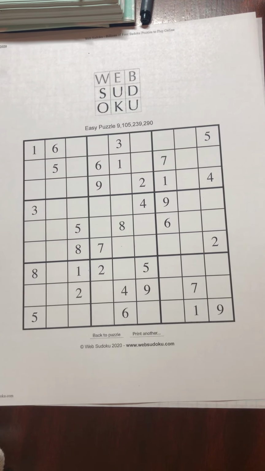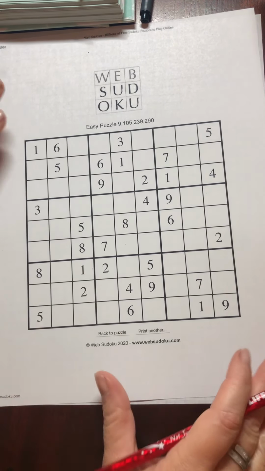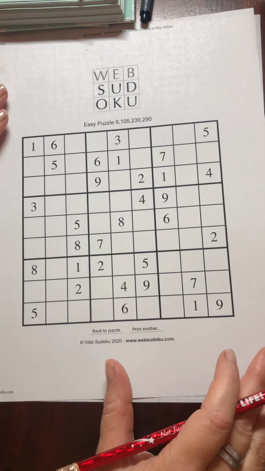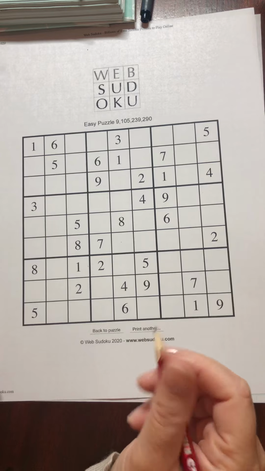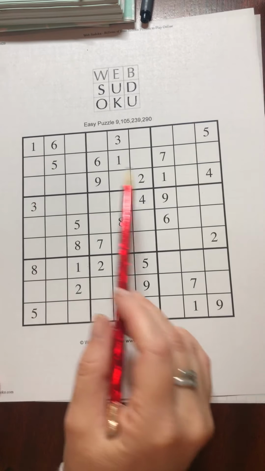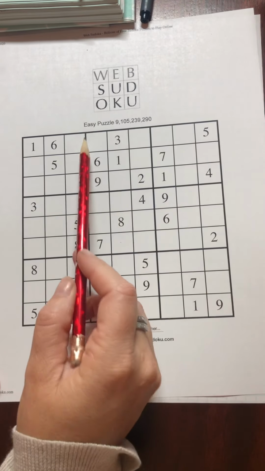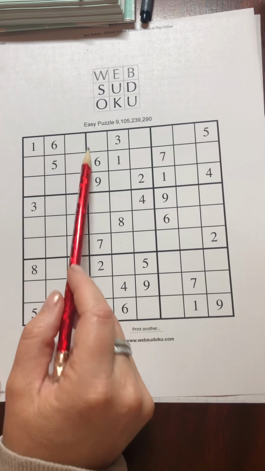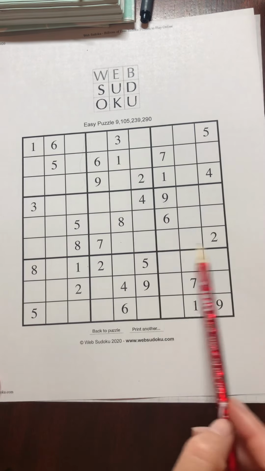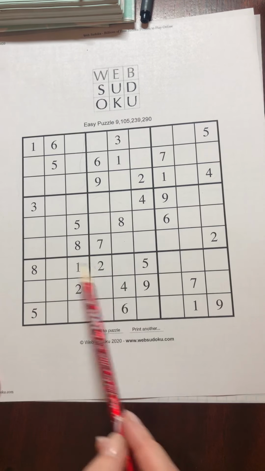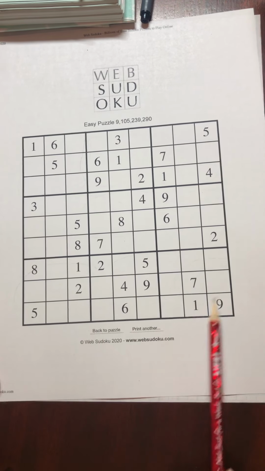Hey guys, today we're going to be working on a puzzle. I'm sure many of you have seen these before. It's a Sudoku puzzle. The rule is that in each of these boxes, so there's 1, 2, 3, 4, 5, 6, 7, 8, 9 small boxes.